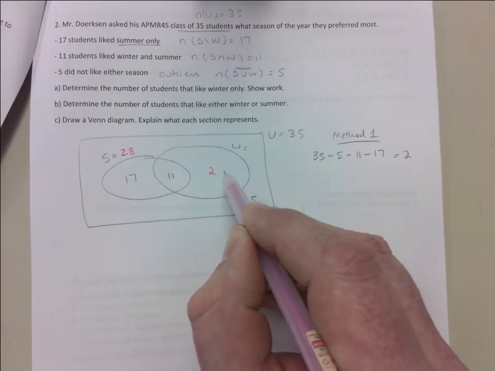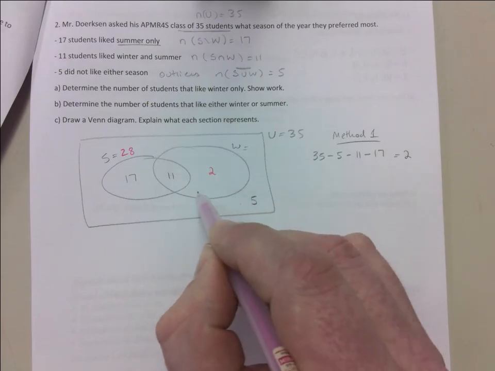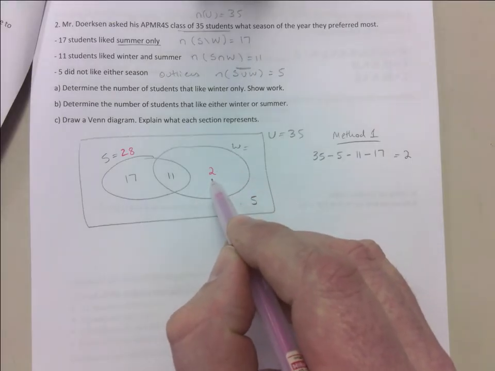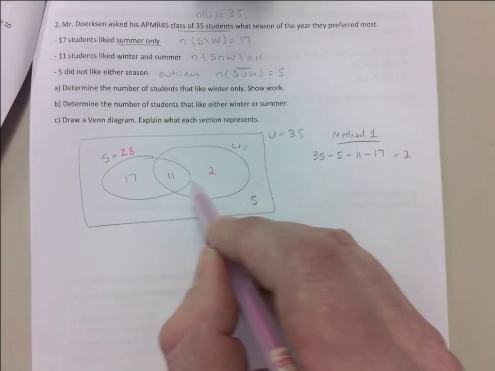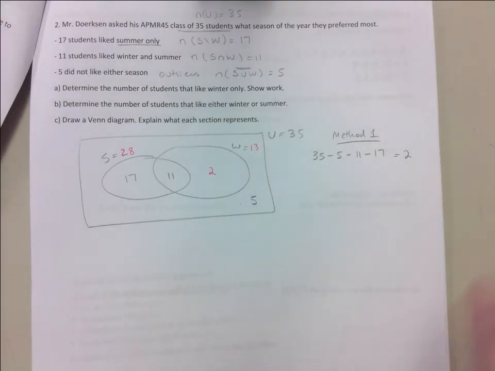And what do we call the 2 here? What would we translate this in? Only W, right? Students that only like winter. So 11 and 2 would be 13. So you can actually fill in more.